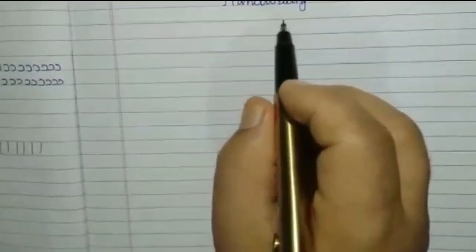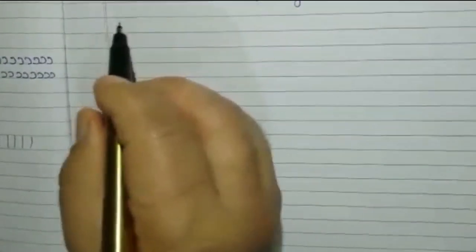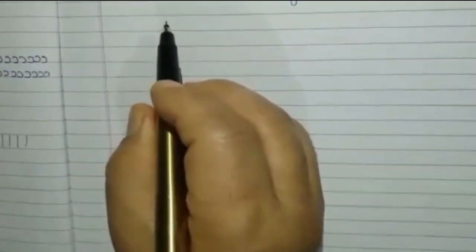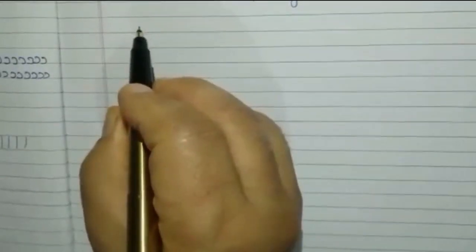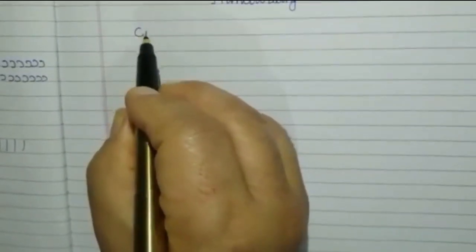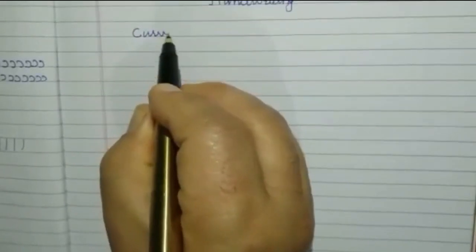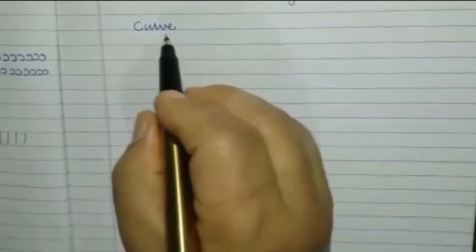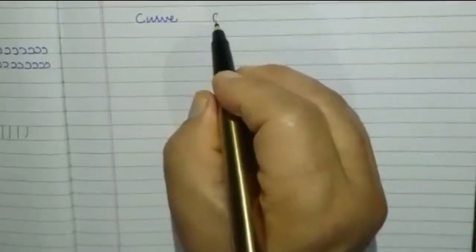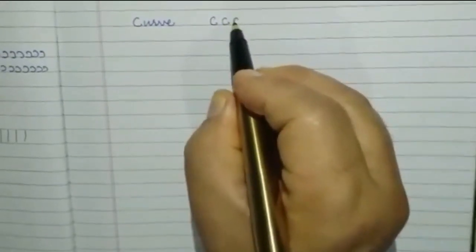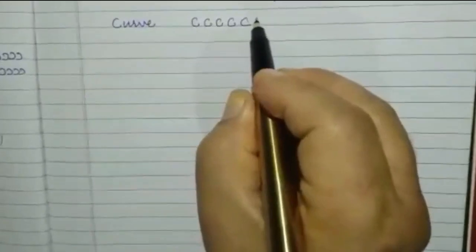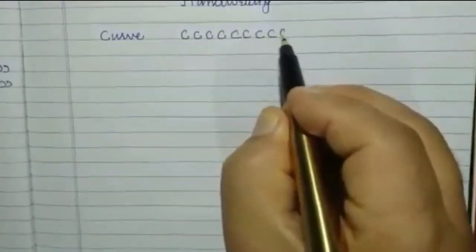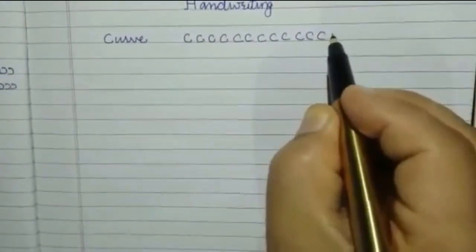Handwriting is the topic of today, and it is very important that we learn some structures. The first structure is the curve. This is needed for all the languages in the entire world. Of any language, we need a curve. I am going to form this curve. See here, like this. This is the way of forming a curve.